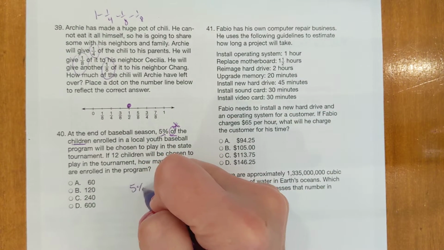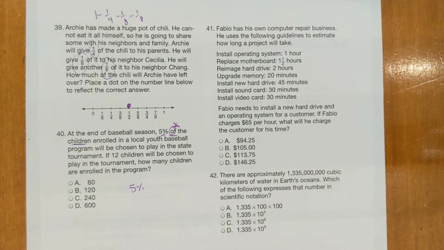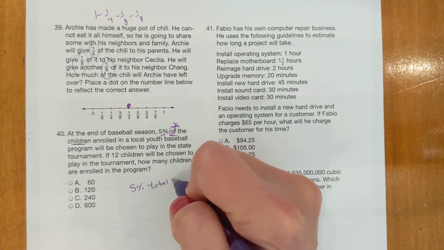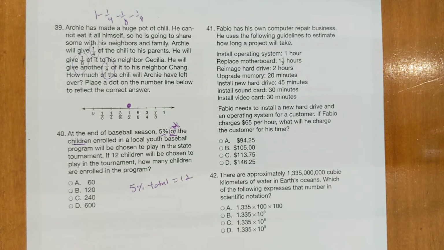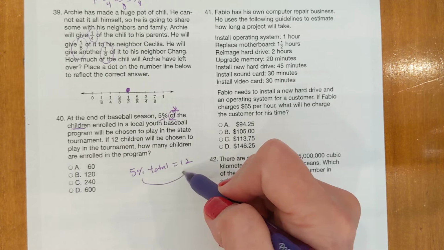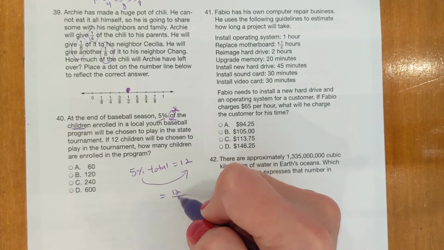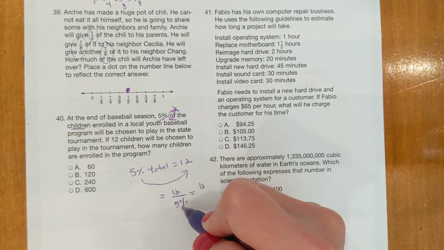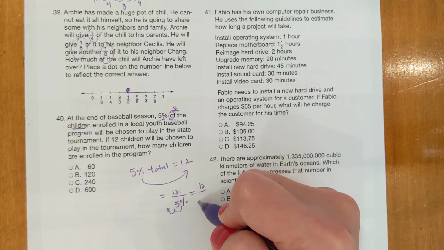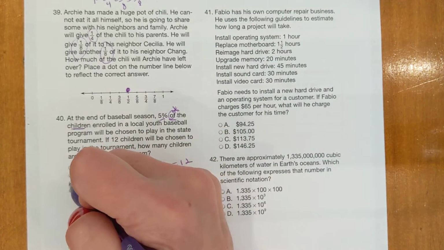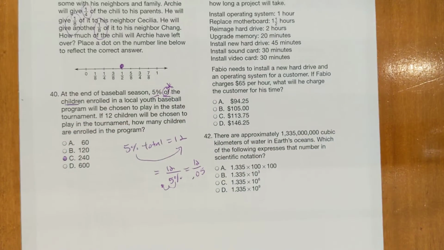So 5%, this is like 15% of your bill or 25% off an item. You multiply it times the item, and of means multiply. So 5% of the total amount of children was equal to 12. And we don't know what the total children are, and it's multiplied. So solving this, we're going to divide. So the total is 12 divided by 5%. Or doing it by hand, you move the decimal over 2 places, and it's 12 divided by 0.05, which will give you 240. Or we can use our calculator.